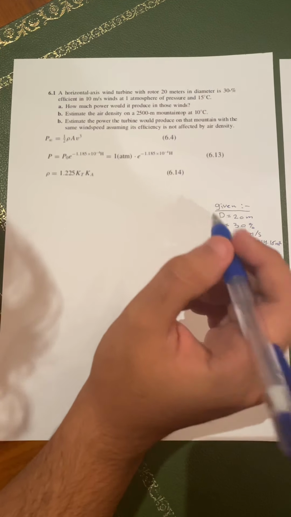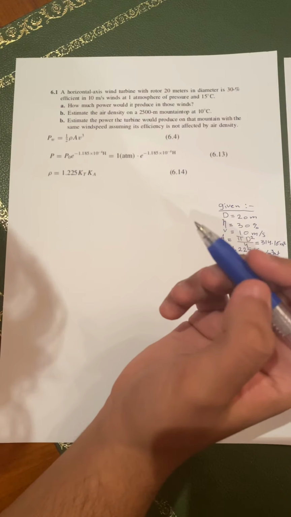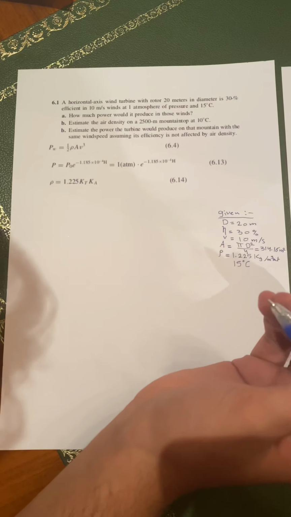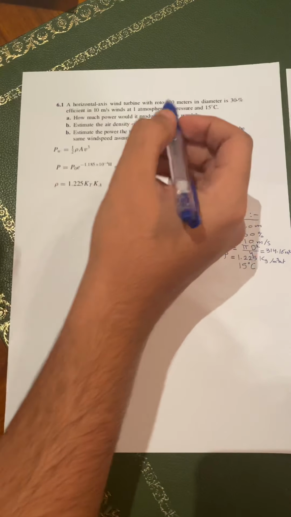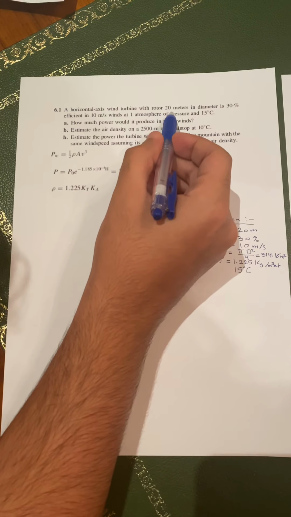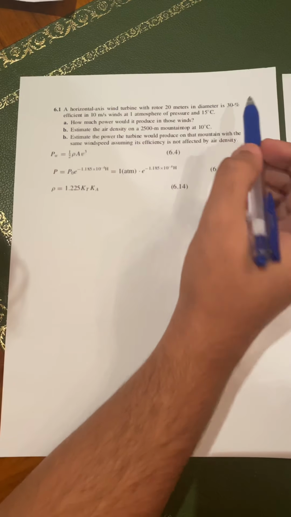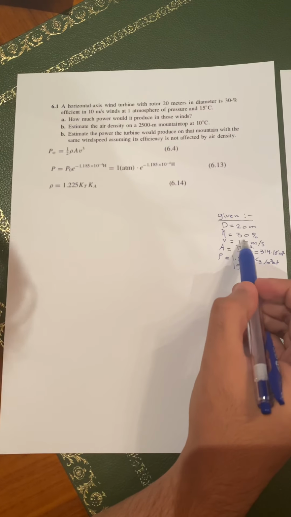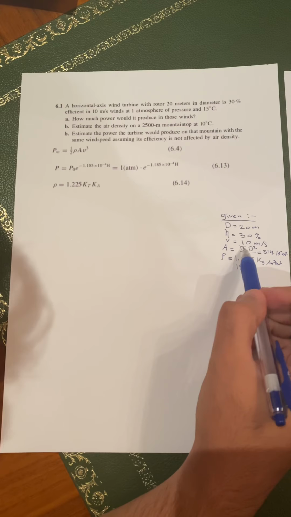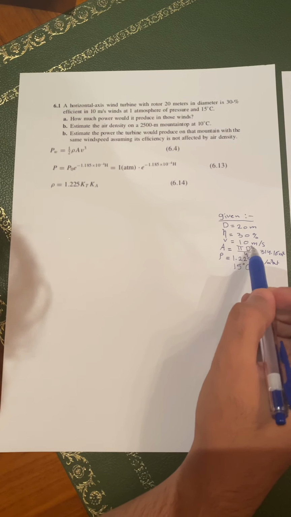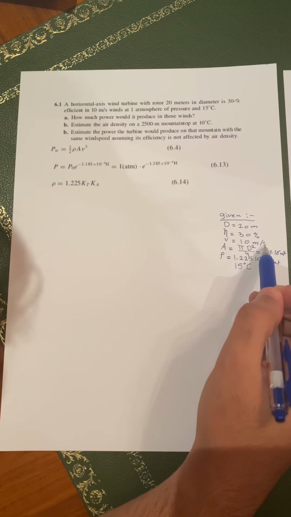First, let us see what is given. Here we have the diameter, which is 20 meters, the efficiency, which is 30%, and the wind speed, which is 10 meters per second.